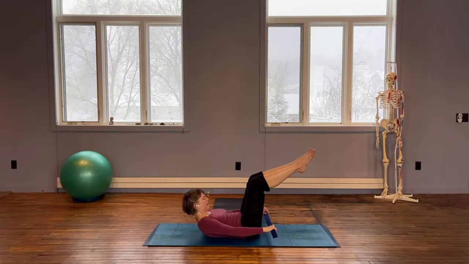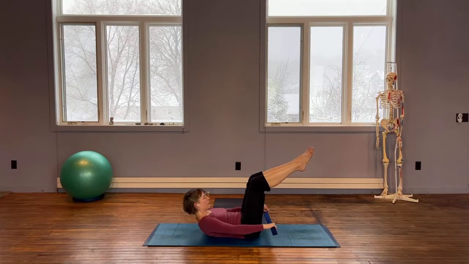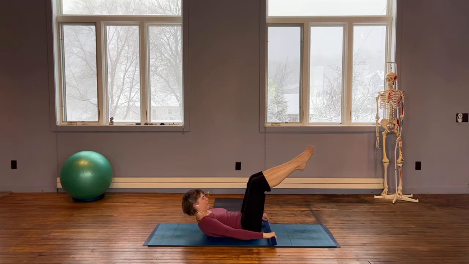Here we go, breathing. Inhale as you pump. Exhale. Breathing in. Exhale. So nice upper body connection. Not as hard as the plank. Probably not as hard as even the strap work we did earlier, but definitely connected in the arms and the upper body. And then nice low belly work as well.